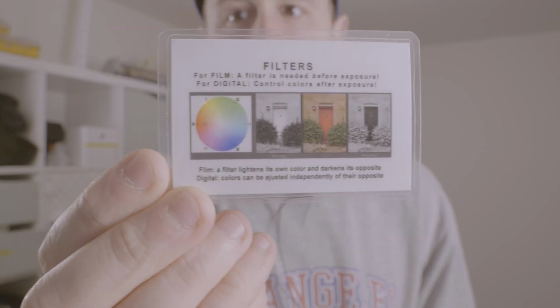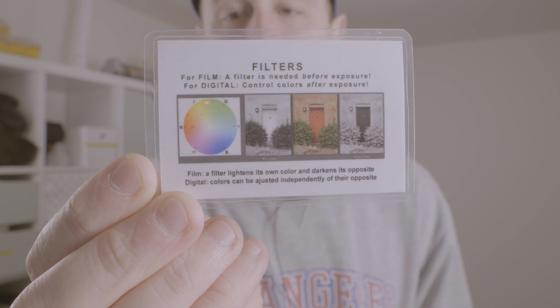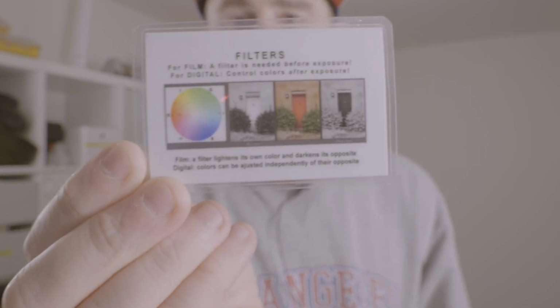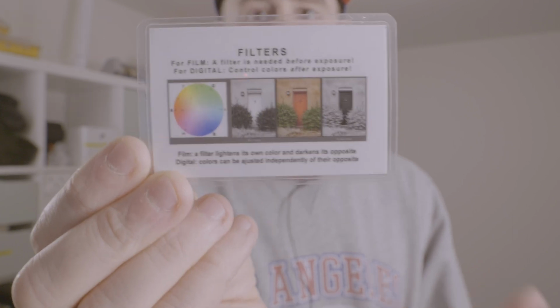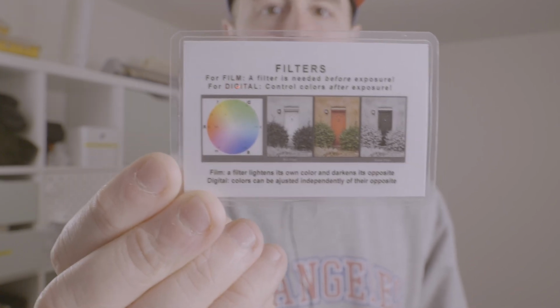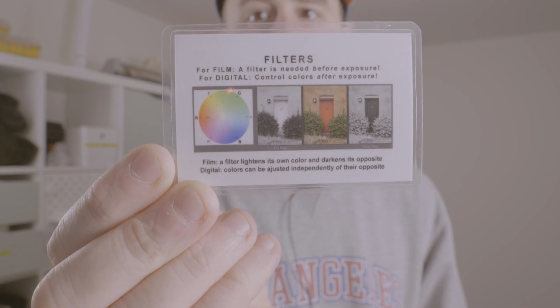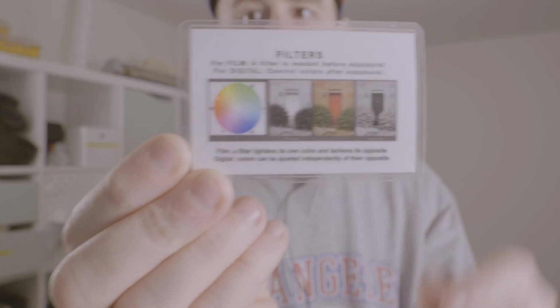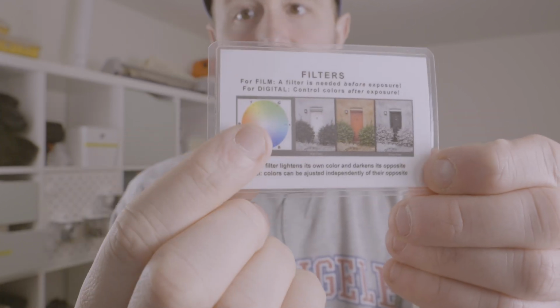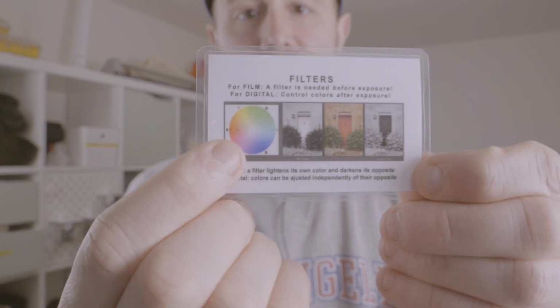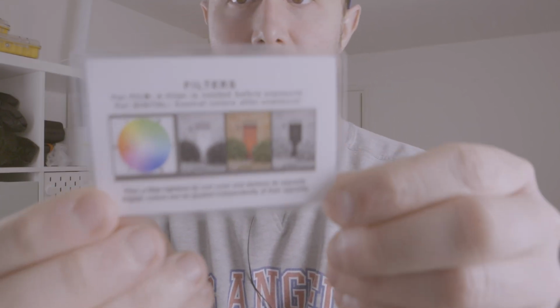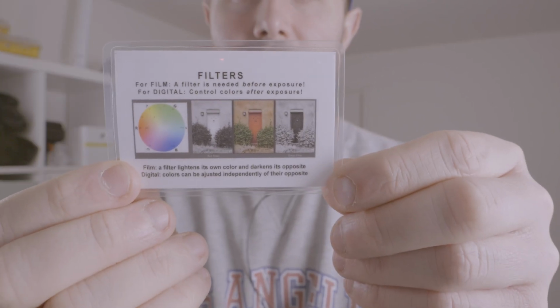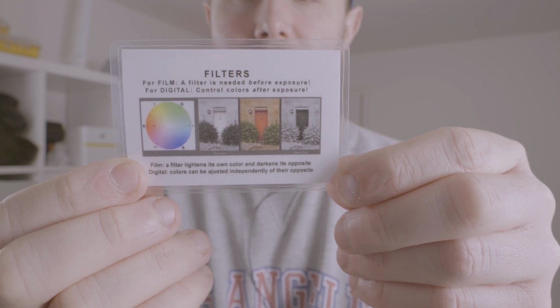So if I have a green filter, which is the example I'll show, you'll notice that the green in this image, the grass basically on the hills, becomes brighter. And then anything that would be on the opposite side of the color wheel, so down here, kind of that magenta color, will appear darker. And as a great example here, you can probably see some doors, or sorry, a door.